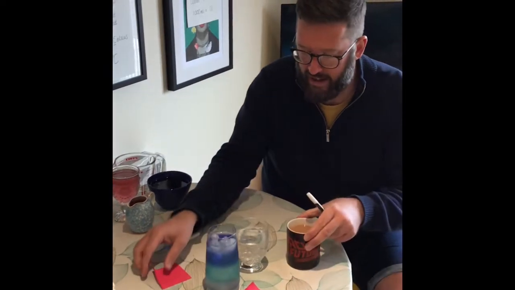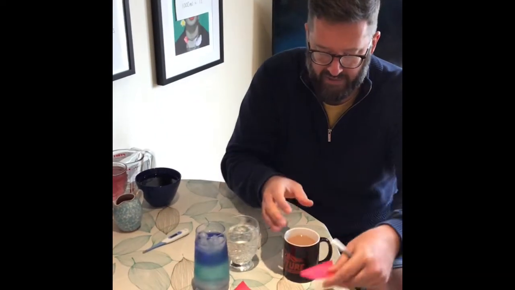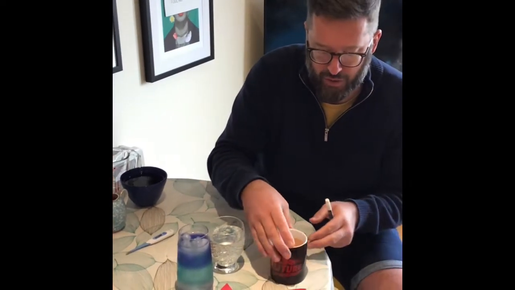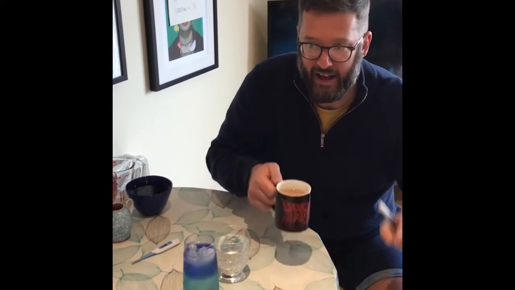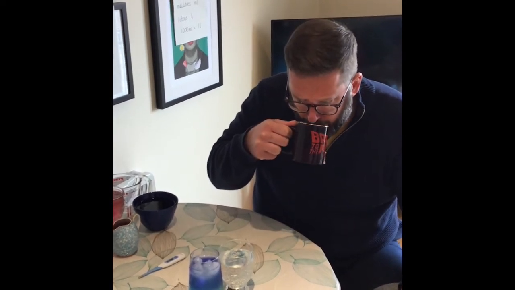And finally, my cup of tea in my favourite Back to the Future mug. Now that's about 80 degrees, so I'm going to be really careful with this. Give it a blow first. Oh yeah, that's straight from the kettle, so that's 80 degrees. Now when it comes from the kettle, it's 100 degrees, so you need to be very careful with that hot water. So, pause the video now and explain to your grown-up how we measure temperature.